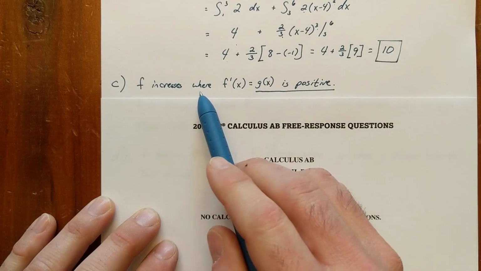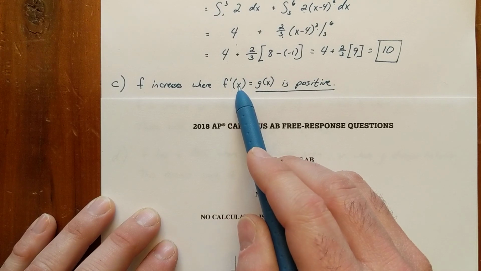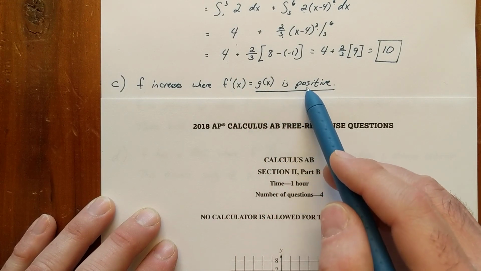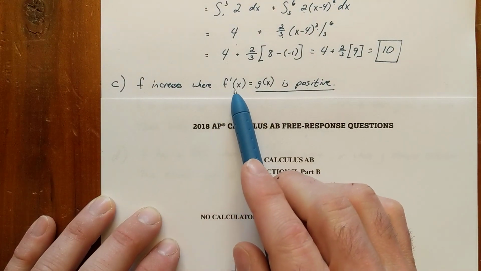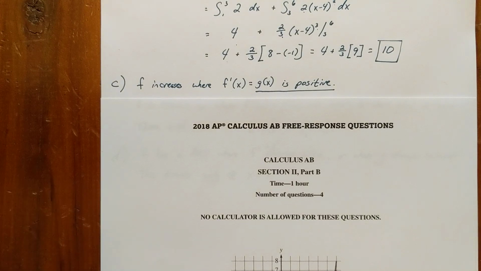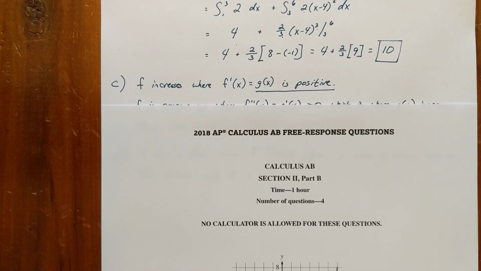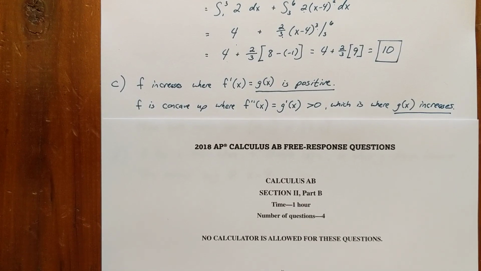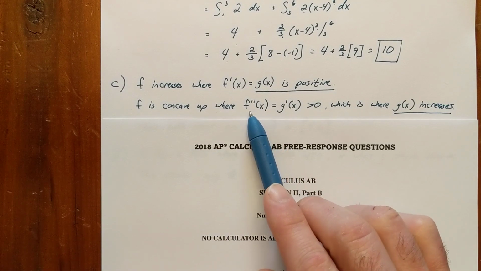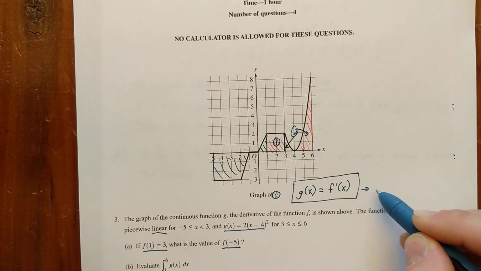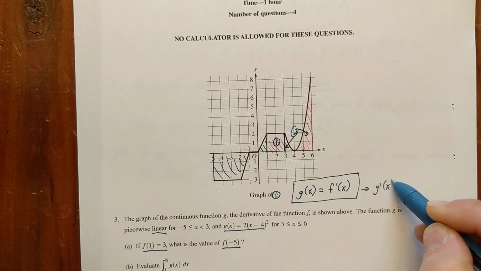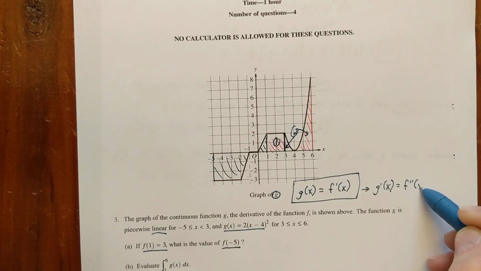A function f increases where its derivative, f prime of x, which by the way is equal to g of x, is positive. This is a 100% true statement. A function f increases where f prime of x is positive, always true. I also wanted to know when f was concave up, and concavity is told by the second derivative. So I also wrote another true statement that f is concave up where its second derivative, f double prime of x, is positive. But let's go back to this idea right here, that if g of x was equal to f prime of x, if we differentiated both sides of that equation, we'd get g prime of x is equal to f double prime of x.